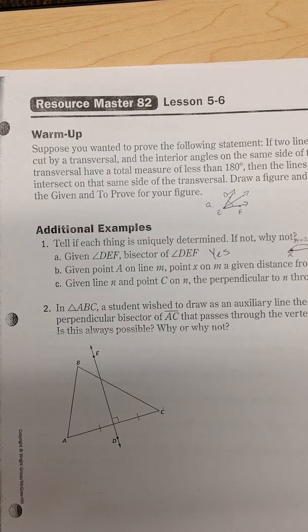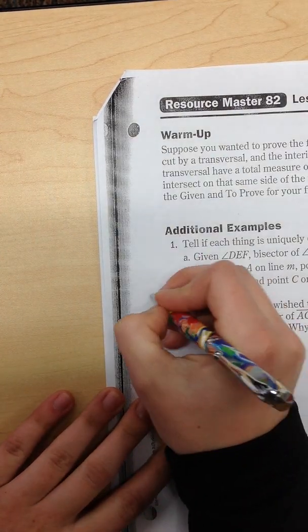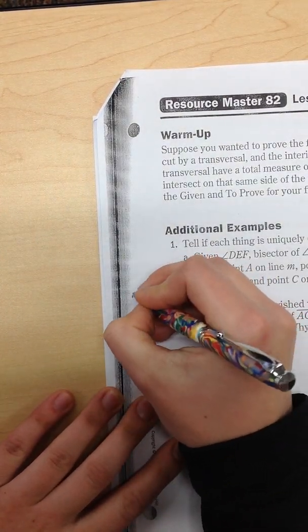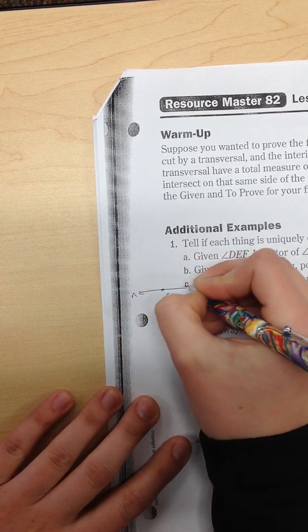The next one here: given line N and point C on N, the perpendicular to N through C. We've got some line N and some point C that is on that line.